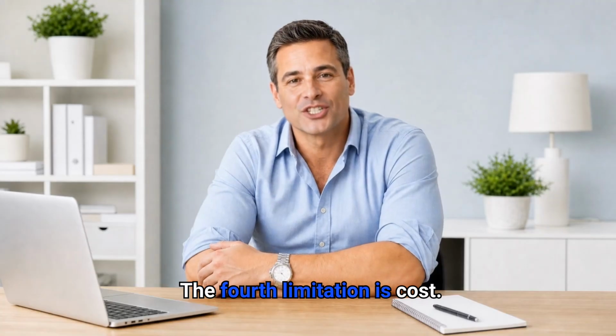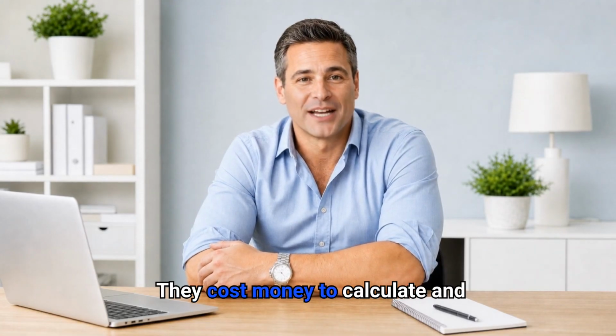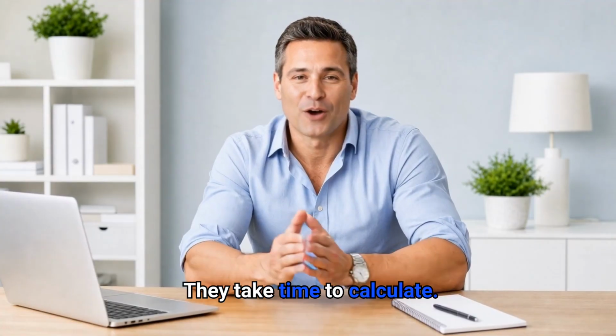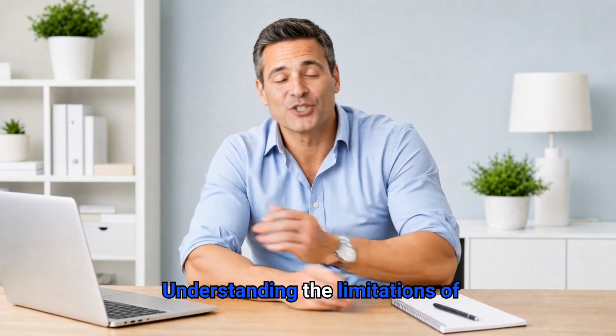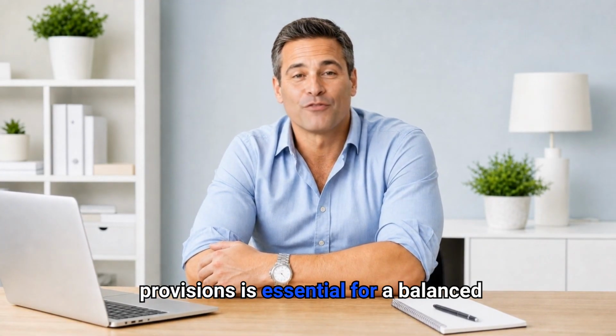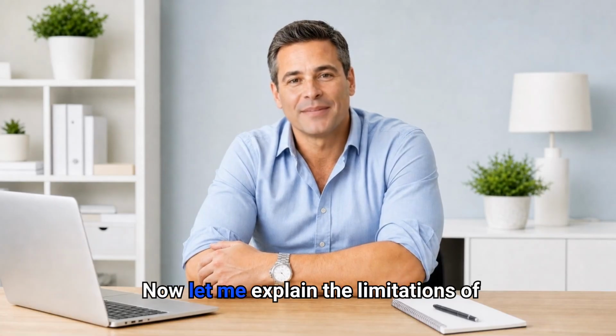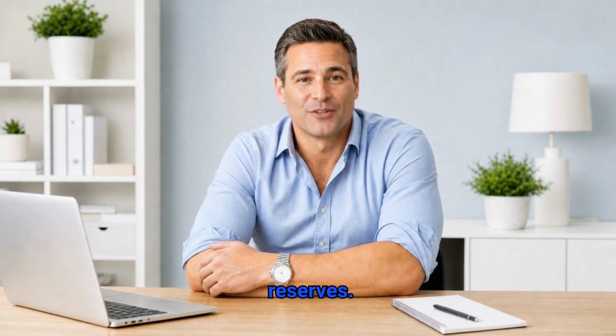The fourth limitation is cost. They cost money to calculate and record. The fifth limitation is time. They take time to calculate. Understanding the limitations of provisions is essential for a balanced view. This is a key concept. Now let me explain the limitations of reserves.